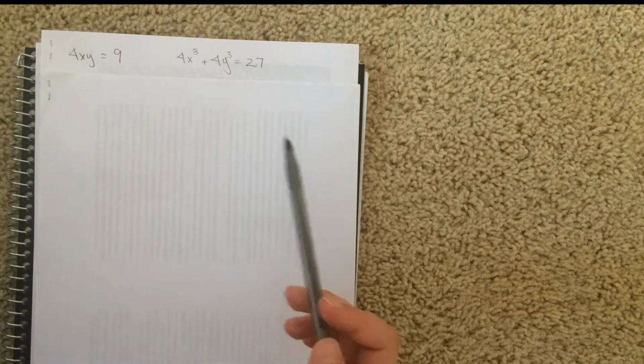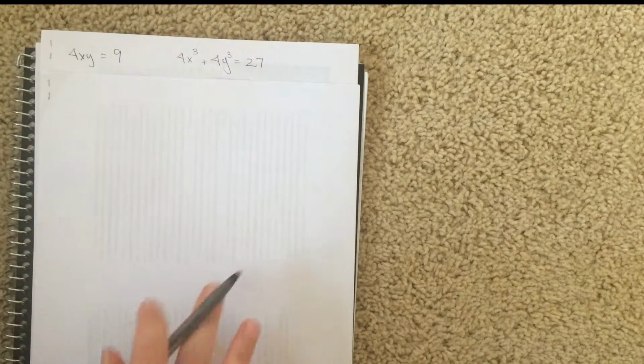So the first problem is we're going to solve for x and y, where 4xy equals 9, and 4x cubed plus 4y cubed equals 27.